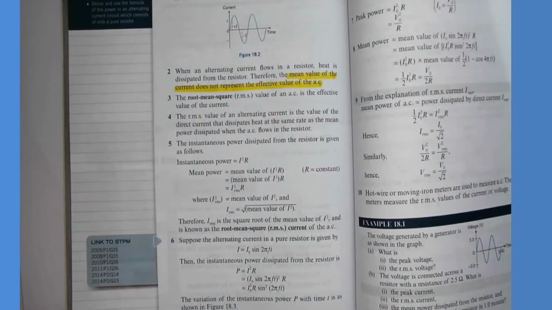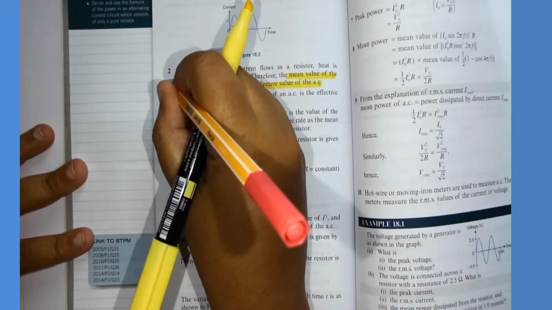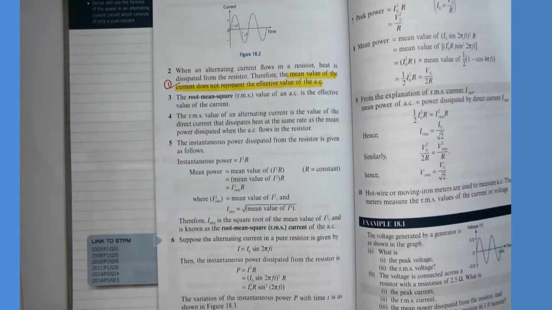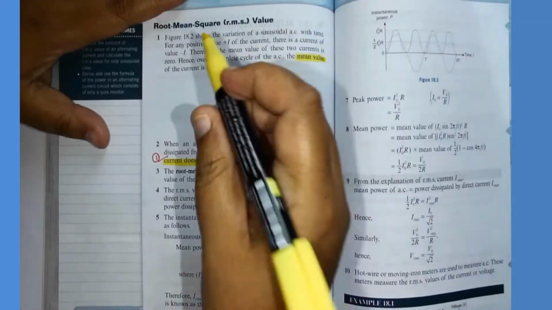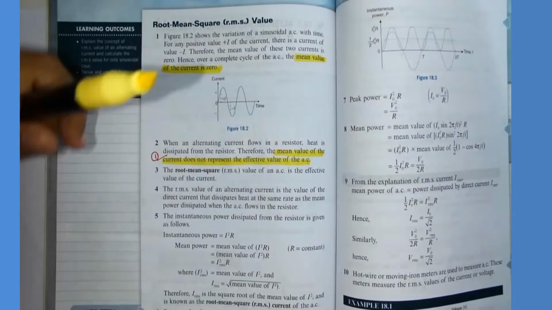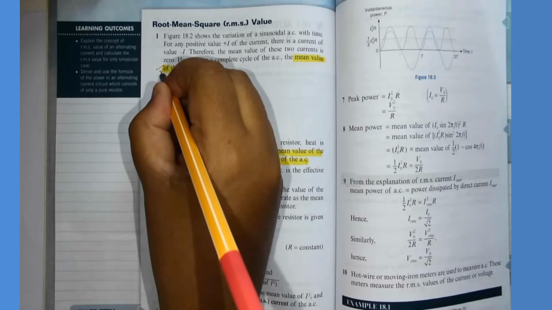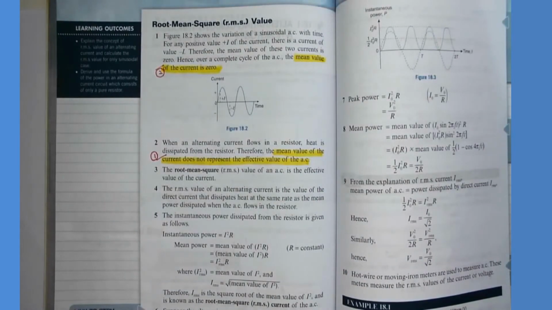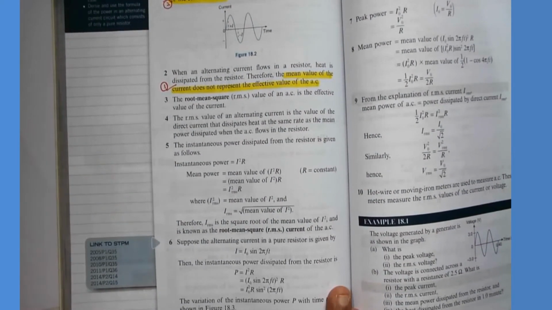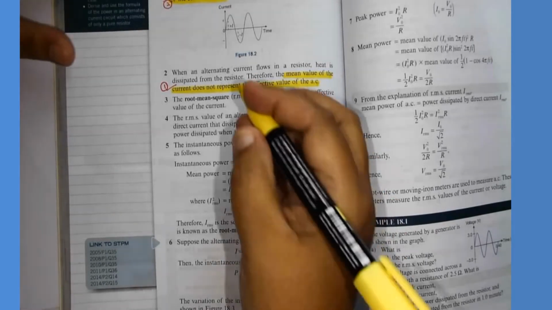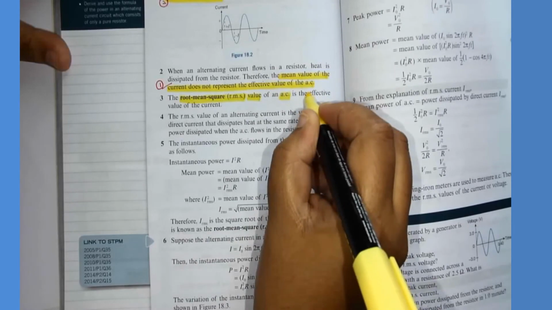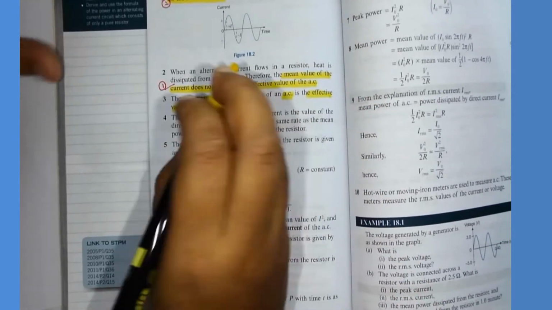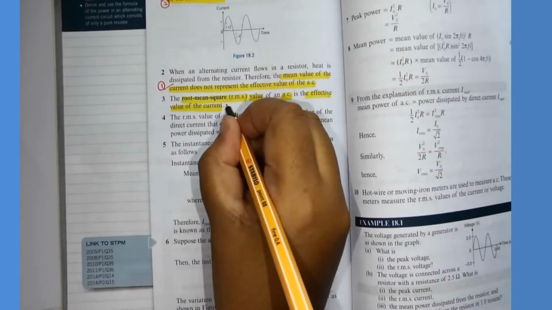Another point, number 2: the mean value of the current is 0, and it's not the effective value of an AC. Point number 3: the root mean square value of an AC is the effective value of the current.